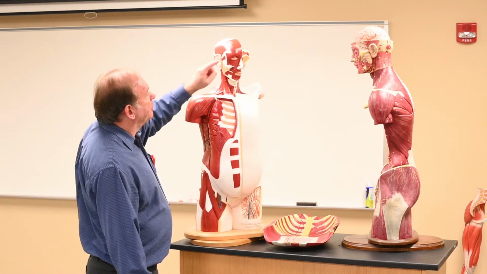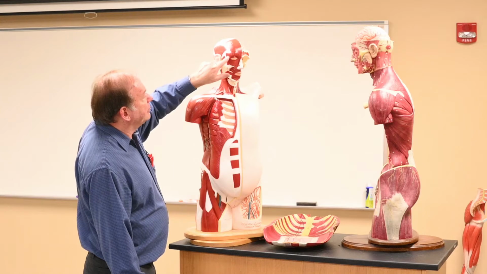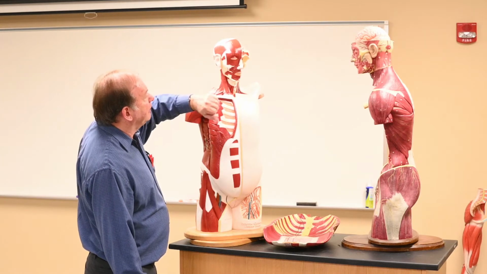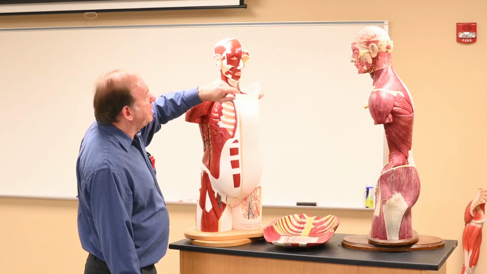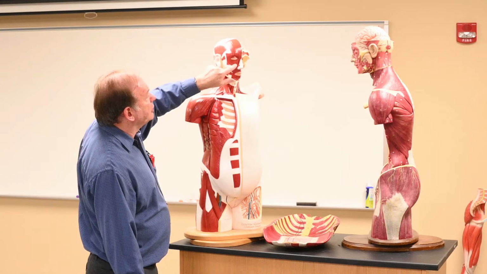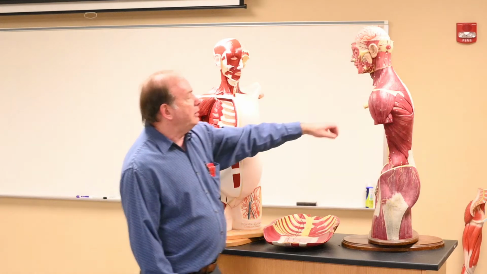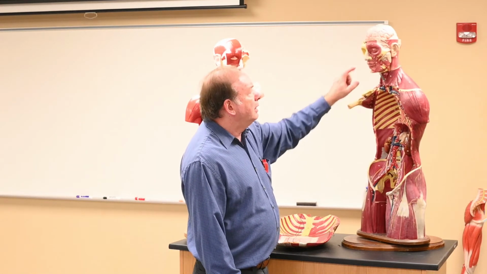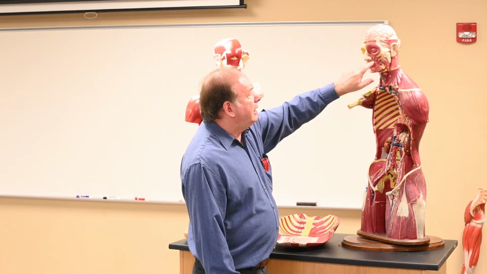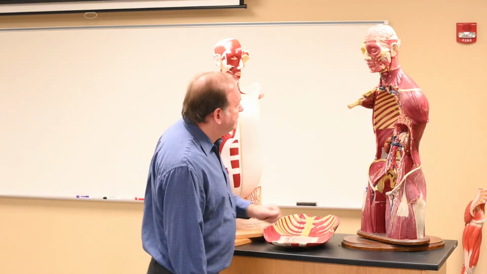Then on these models we have a muscle that surrounds the eye, makes a nice circle around the eye, and one that makes a circle around the mouth. This is the orbicularis oculi around the eye, and the orbicularis oris around the mouth. It can be seen on both models.